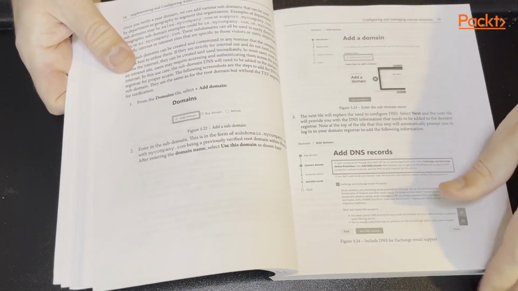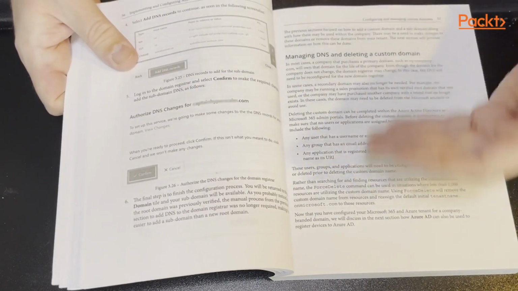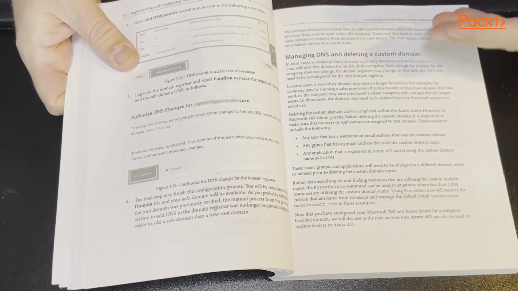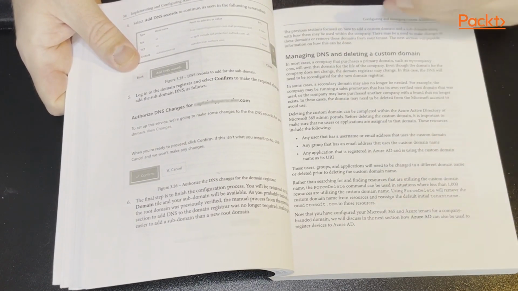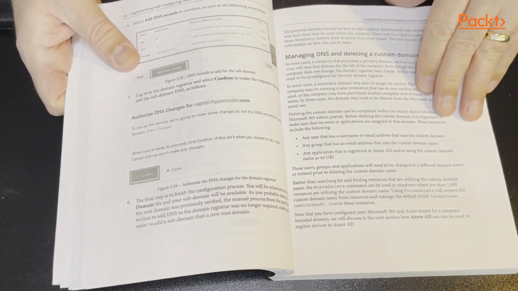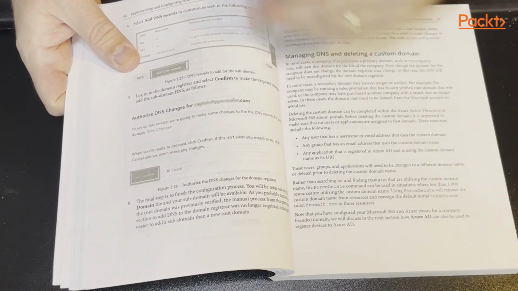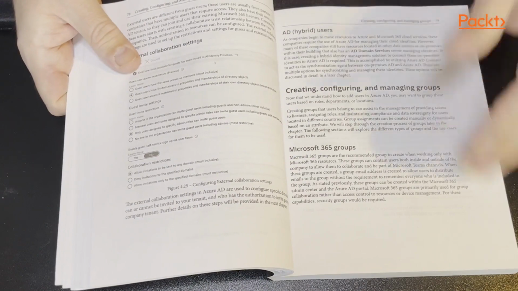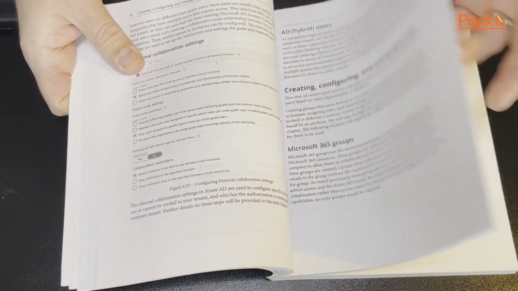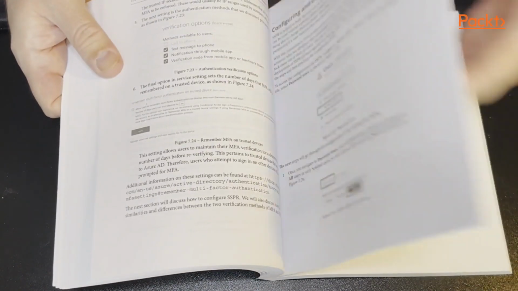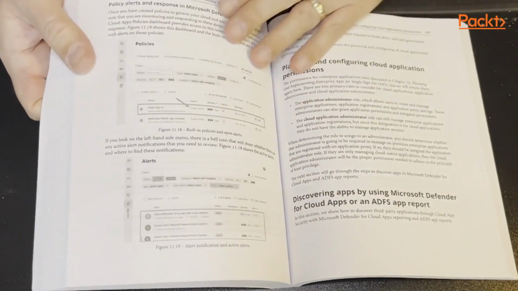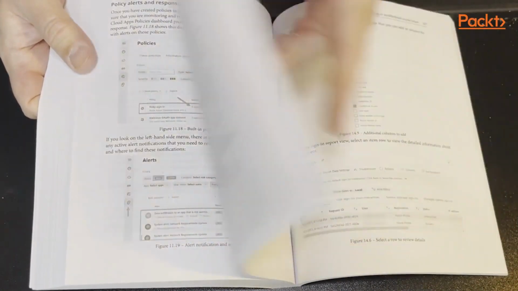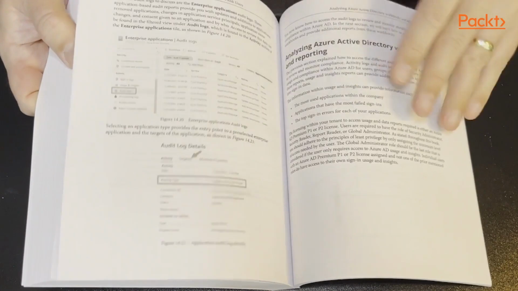As I said, each one of these chapters has content describing what we're doing and why it's important and how it works within different situations, as well as the step-by-step guides. And that's pretty much the flow and the feel throughout this book. Then, as I said, when you get towards the end, we have some mock questions as well that will help prepare you for the exam.